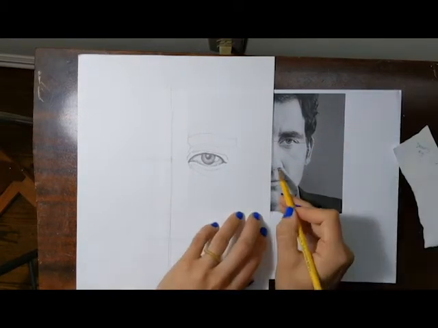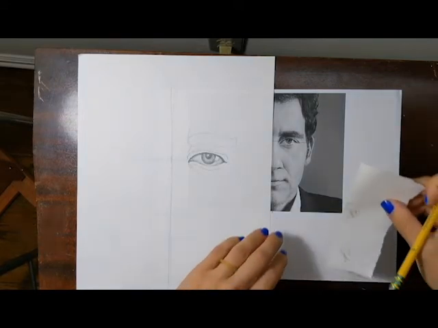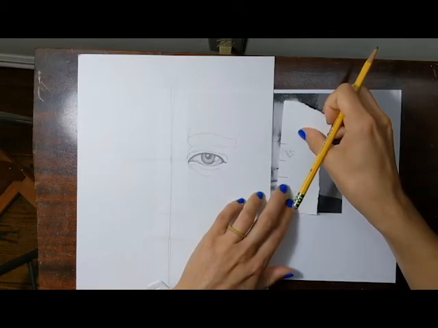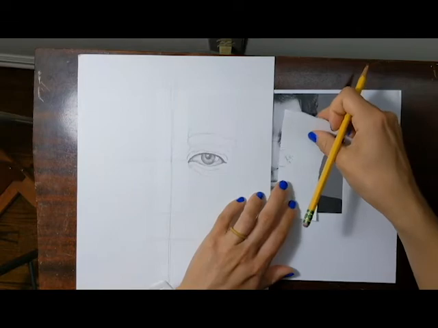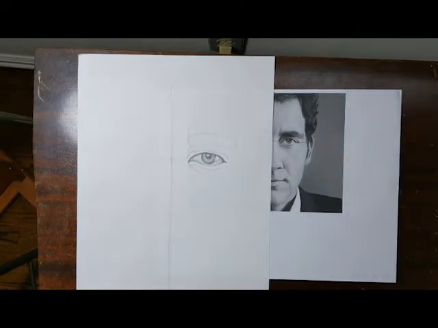Next, we're going to start looking at where the nose goes. So this actor, Clive Owen, has a little bit of a longer nose, so I want to make sure I put the nose in the right place. So I'm going to go from the corner of the eye, and I'm going to measure how far down one eye gets me. It does not take me to the tip of the nose. I need another half of an eye to get all the way to the tip of that nose.